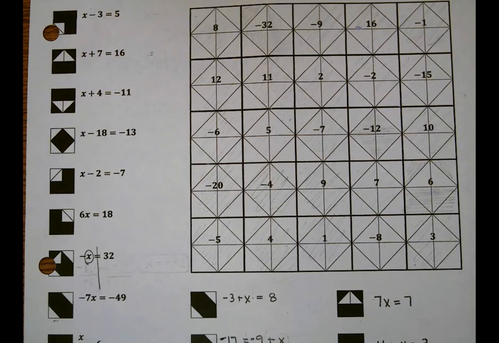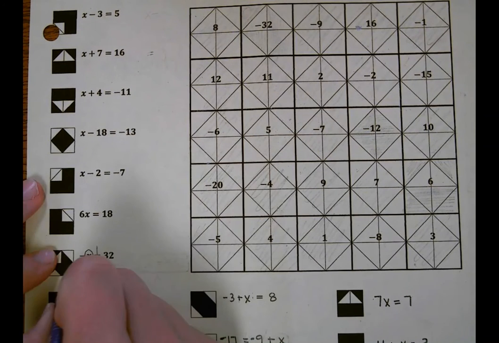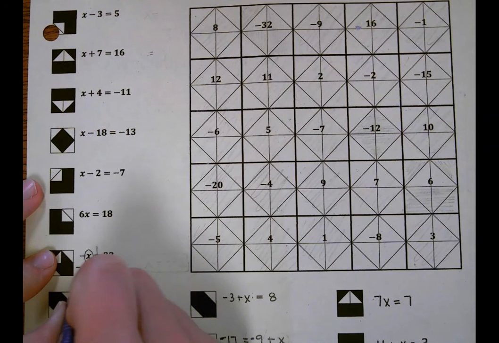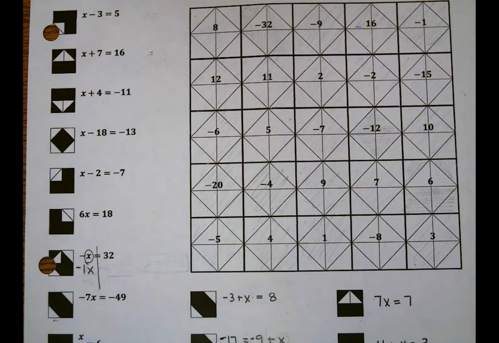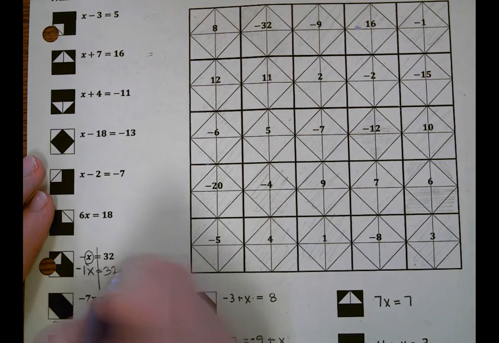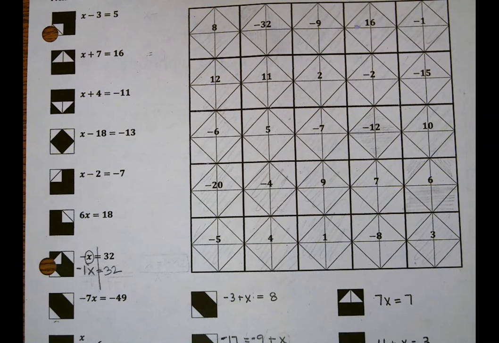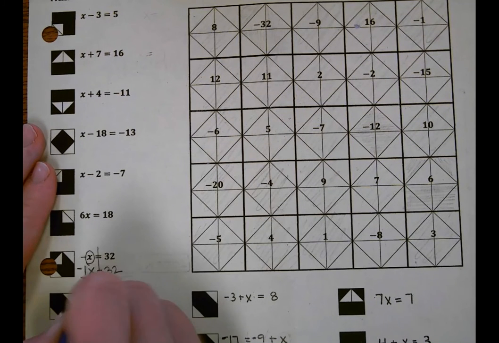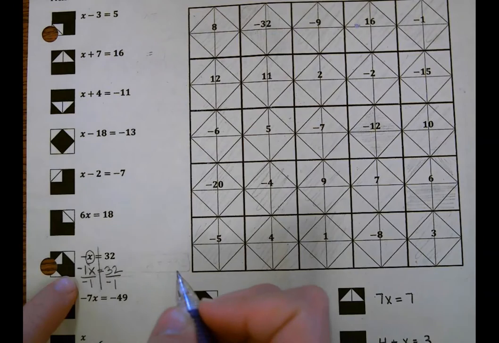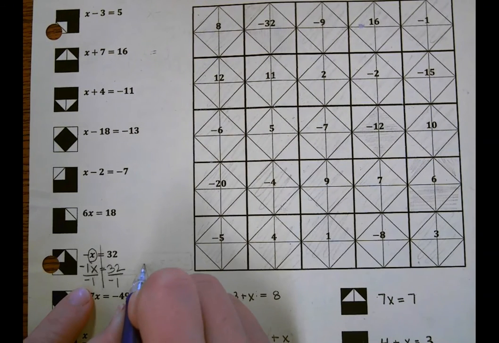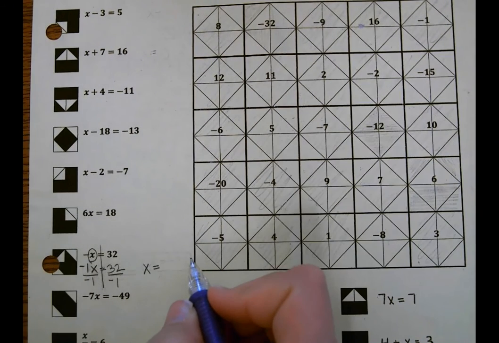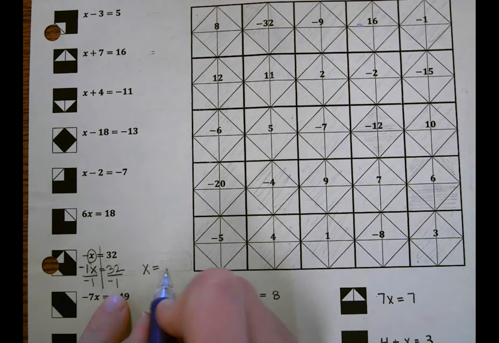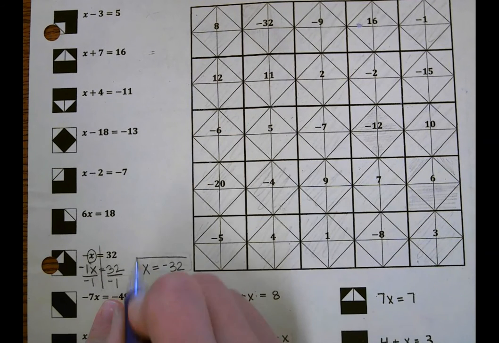So I have negative x or negative 1 times x, right? Remember, if there's not a number in front of x, we can write it as negative 1, or we can write a 1 in front, so that would make that negative 1x equals 32. So now, because the number and the letter are right next to each other, that means that they're being multiplied together. So to get rid of multiplication, I'm going to divide both sides by negative 1. So negative 1 divided by negative 1 would give me positive 1x on this side, which is what we want, 1x by itself. And then 32 divided by negative 1 would give me negative 32 as my answer.